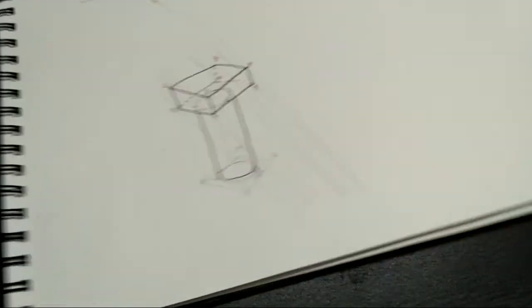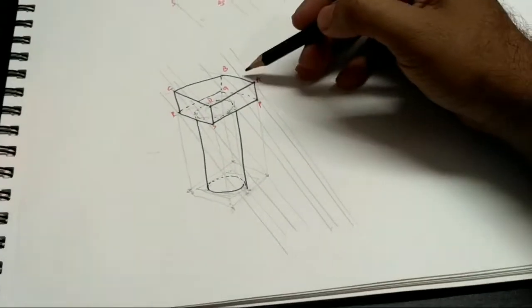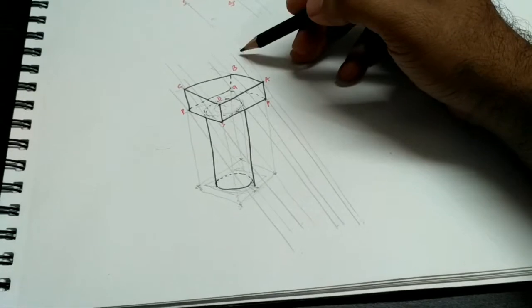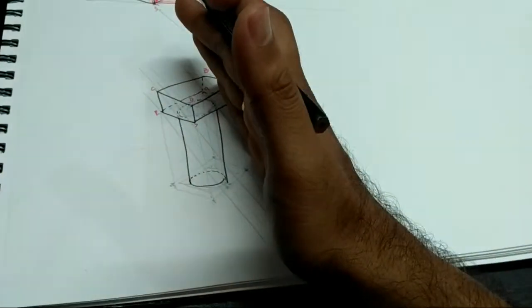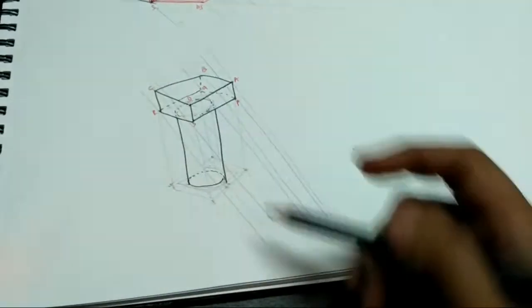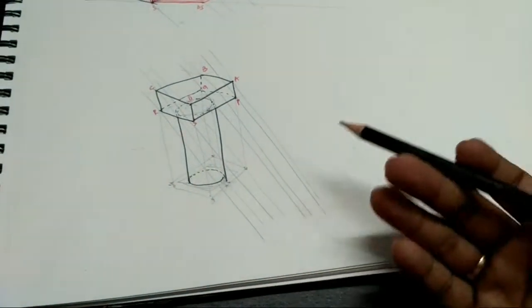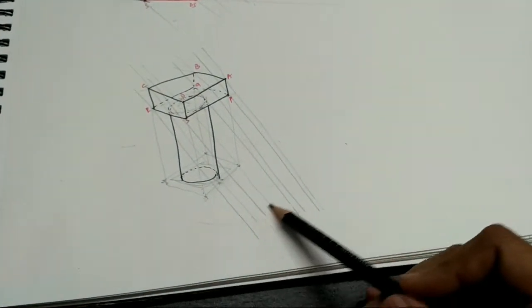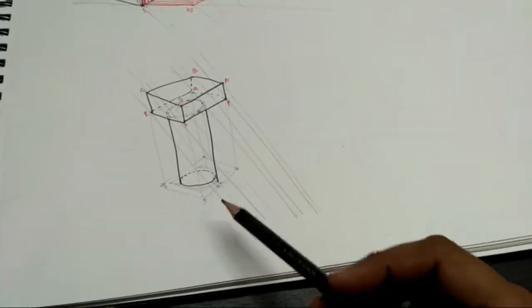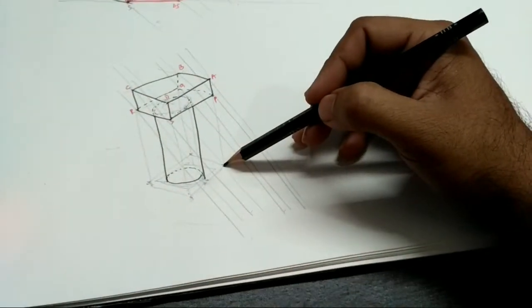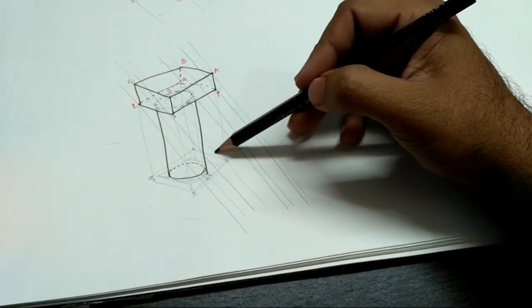In my opinion, since the angle is very much tilted here, I can see that the area of the shadow will be around here, which will be much easier for us to derive the ground line in this manner.